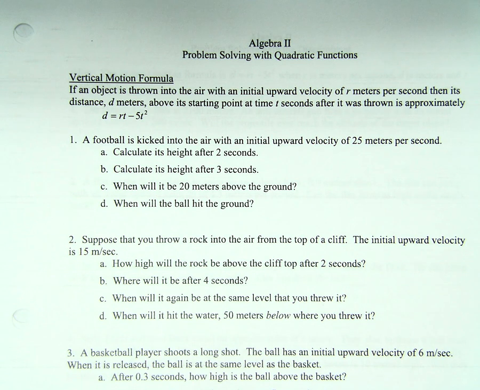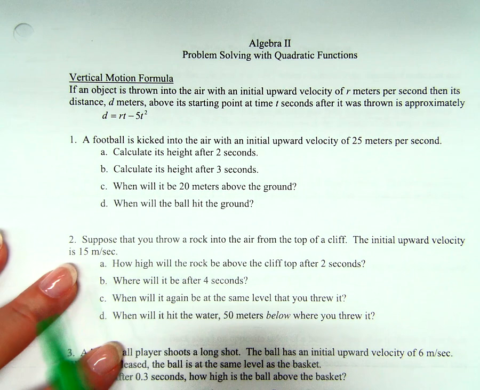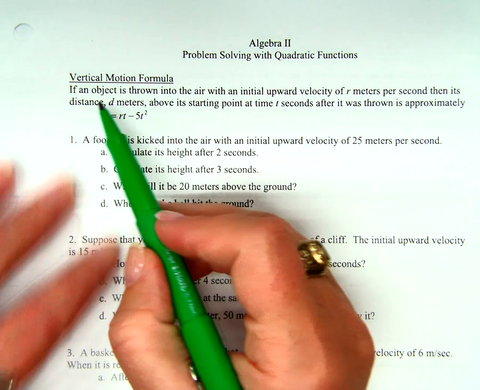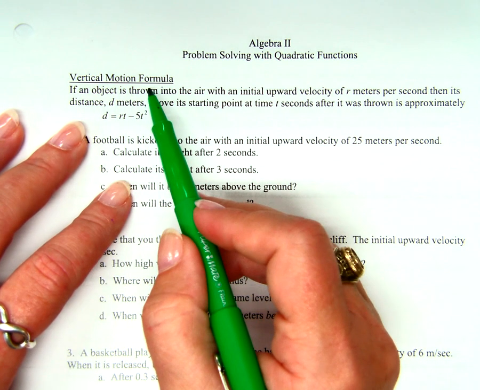Now I'm going to read that again, but slower this time, because I need you to understand what everything means. I don't need to be the Charlie Brown teacher right now. This is the vertical motion formula.